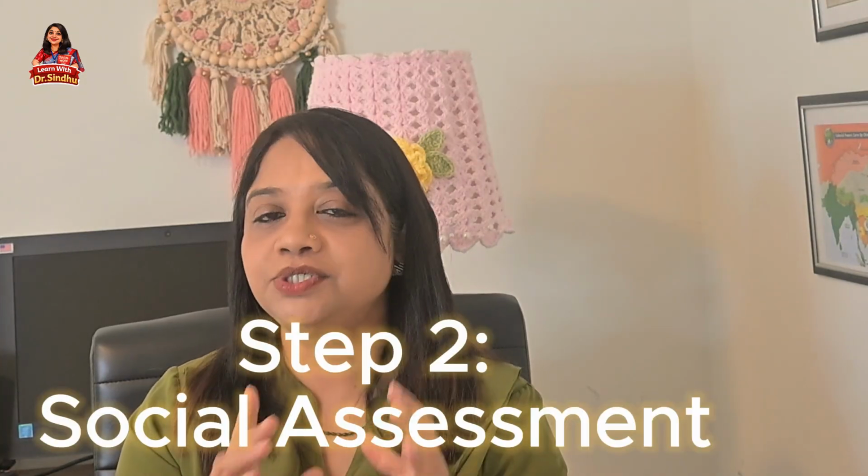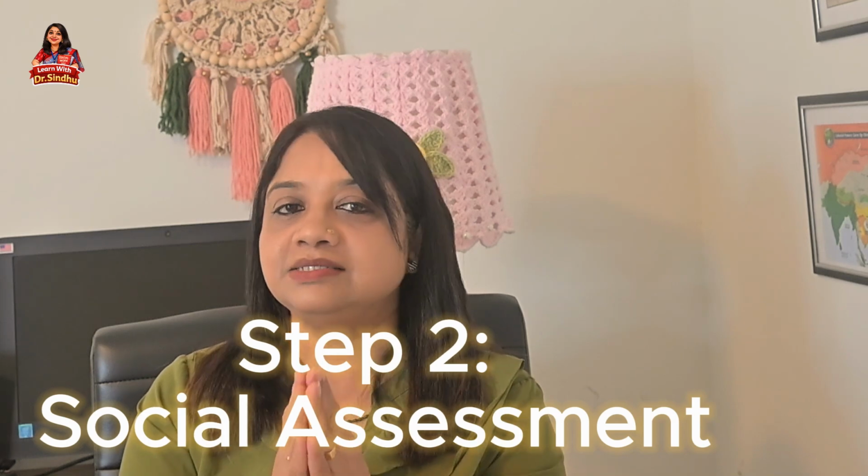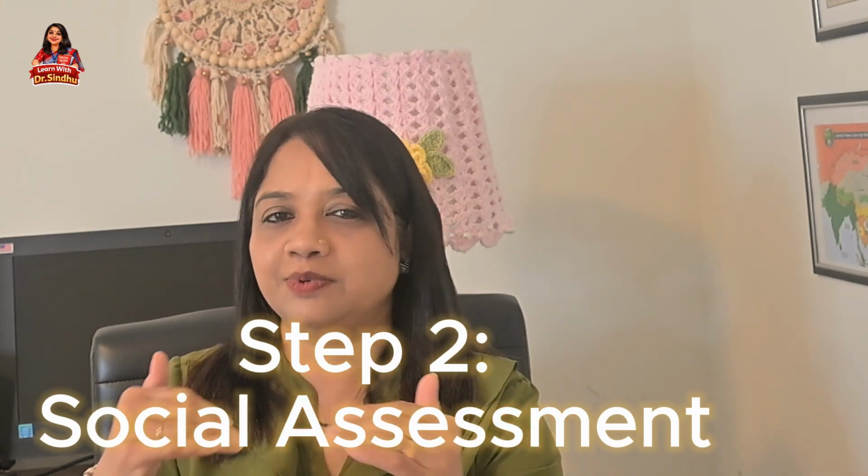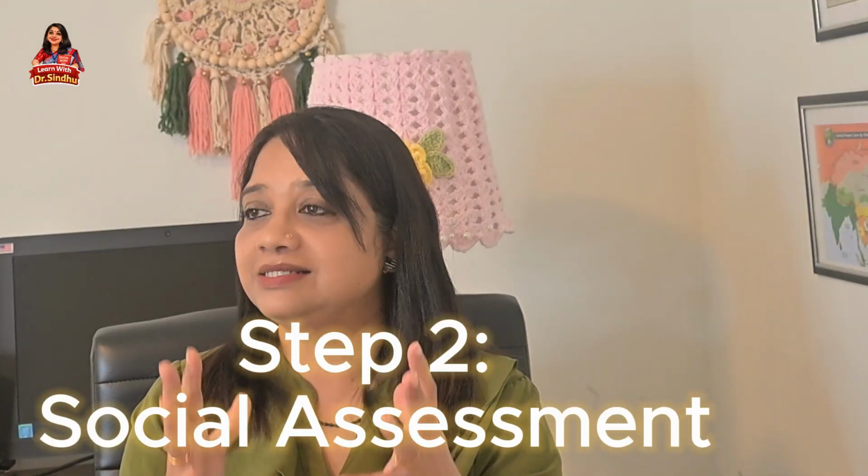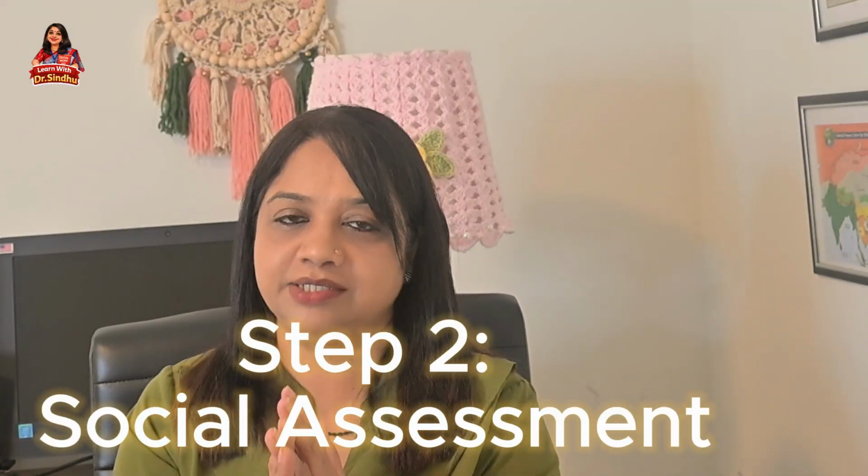Step 2, social assessment. This is the diagnostic phase. The caseworker gathers and analyzes data to evaluate the client's person-in-environment situation. It identifies the root psychological and social problems while also mapping out the client's internal strengths and external resources.